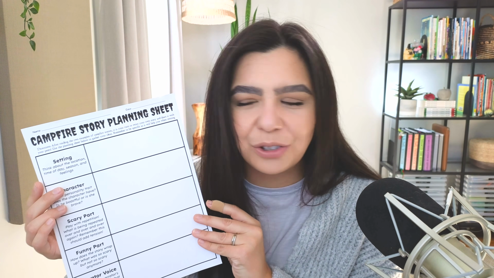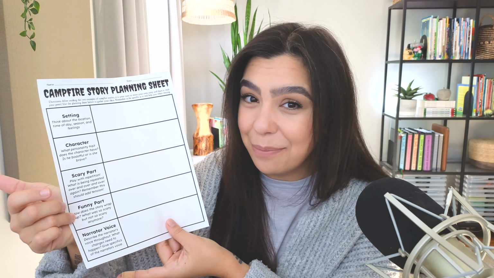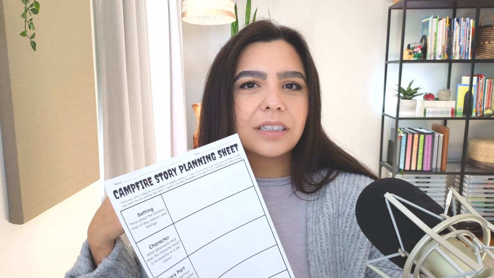So you would provide students opportunities to go through. They would analyze the 2 texts with you. You would read through them. You would have them kind of pinpoint what are some of the craft that the authors bring into the stories themselves. And then afterwards, you would have them plan out their own campfire story. So they would have the setting, the character, the scary part, the funny part, which is at the end, and of course the narrator voice, because the narrator voice plays a really important role in how you build that.